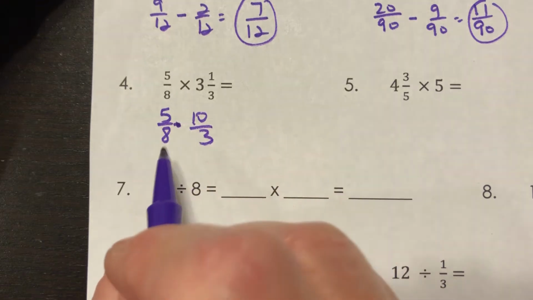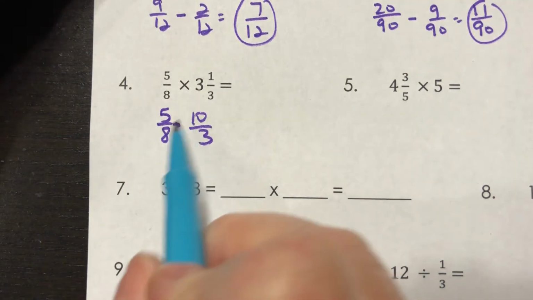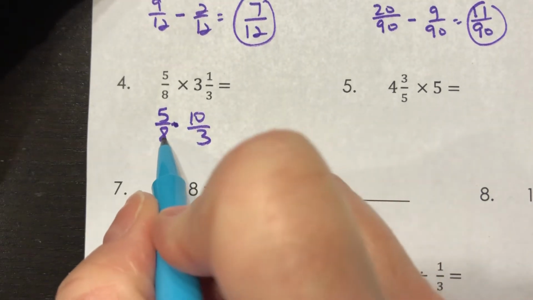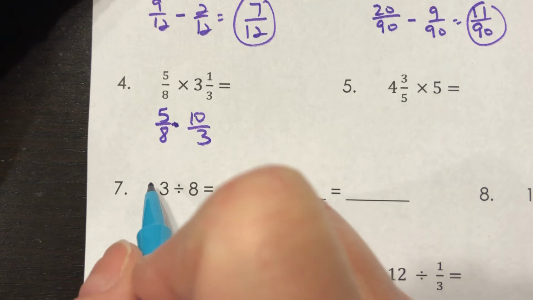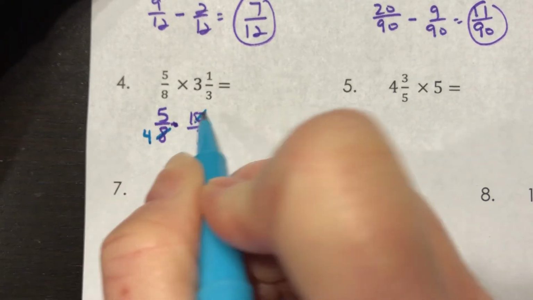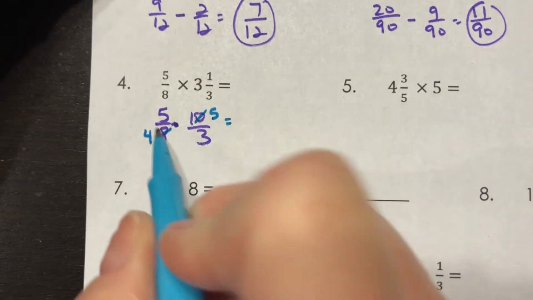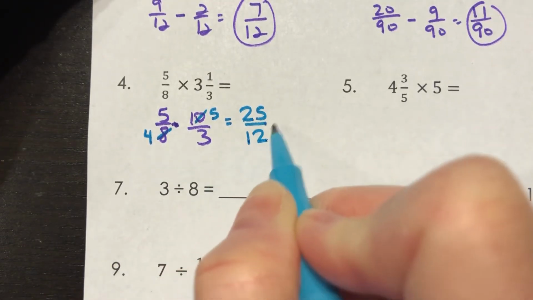Okay, I'm going to look to see if I can cross simplify anywhere, and it looks like the 8 and the 10, those are both even. So I could go ahead and divide 2 into both of those. If you didn't, don't worry, you'll get your same answer as me at the end. So 2 goes into 8 4 times, and 2 goes into 10 5 times. 5 times 5 is 25, and 4 times 3 is 12.